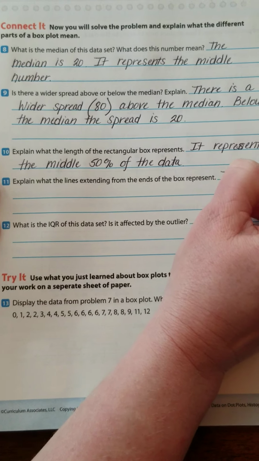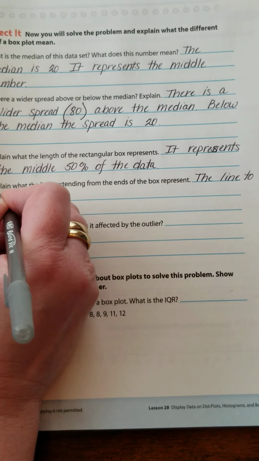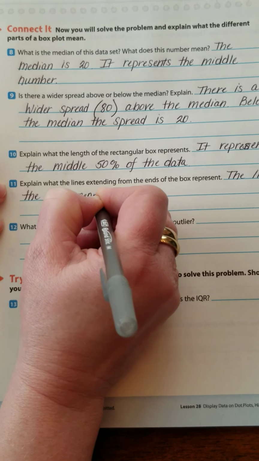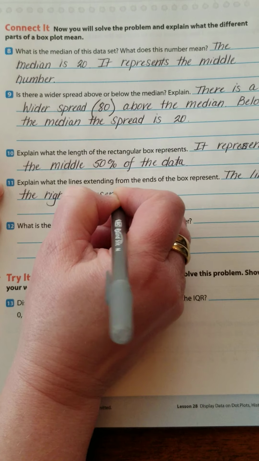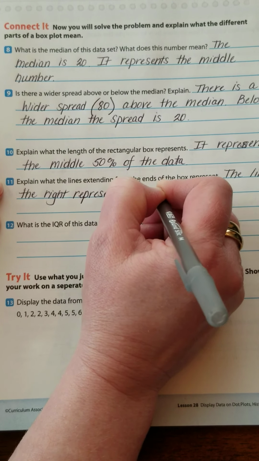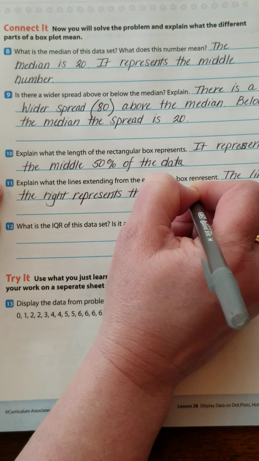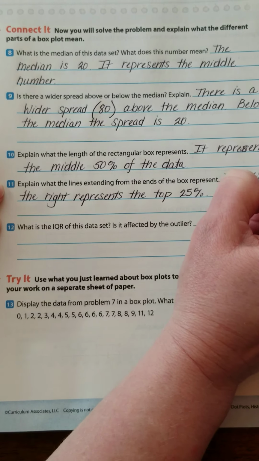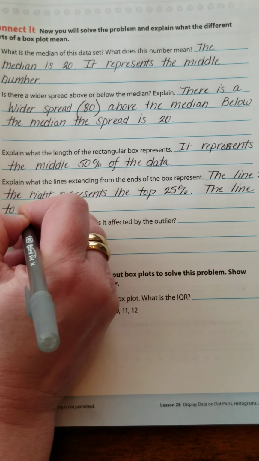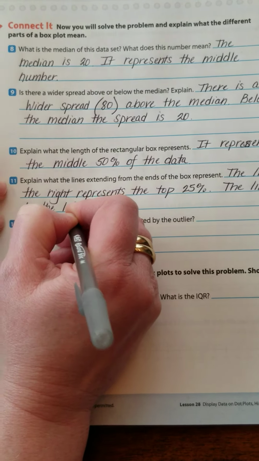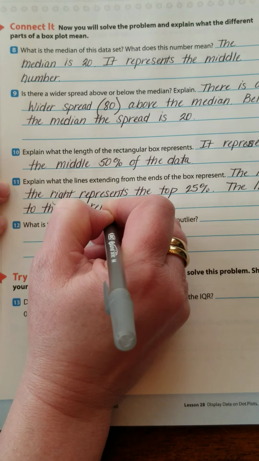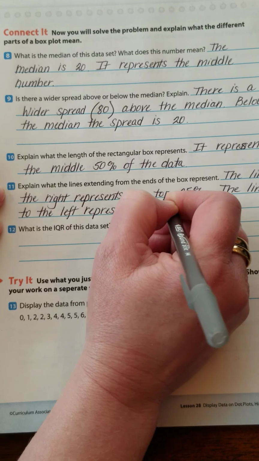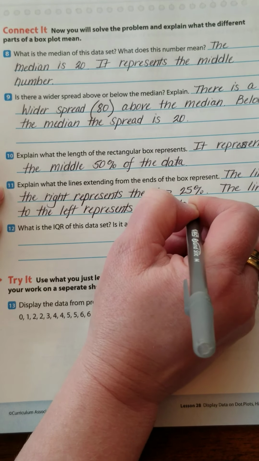The line to the right represents the top 25%. The line to the left represents the bottom 25%. Make sense to everyone?